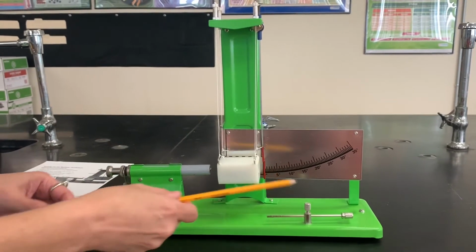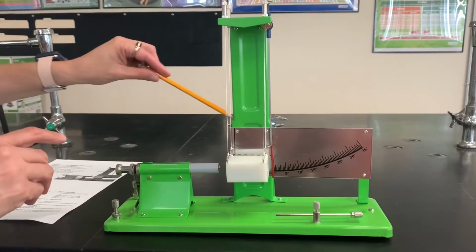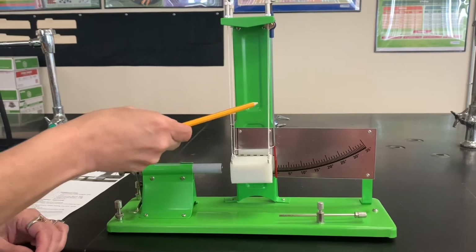This is the poking rod located at the base. This is the block aligned with the printed outline, suspended by 4 strings with equal lengths.